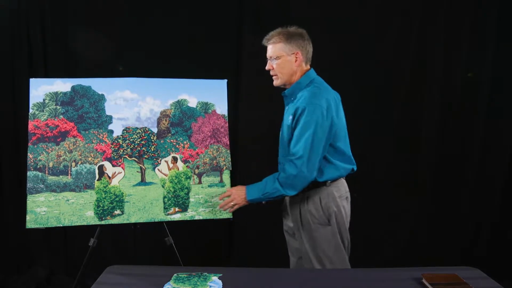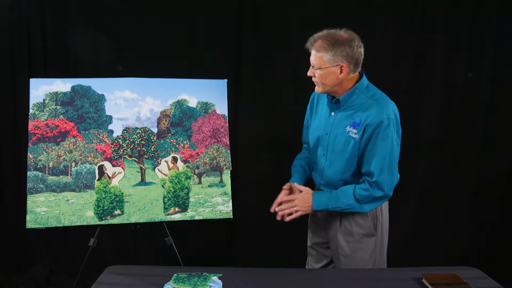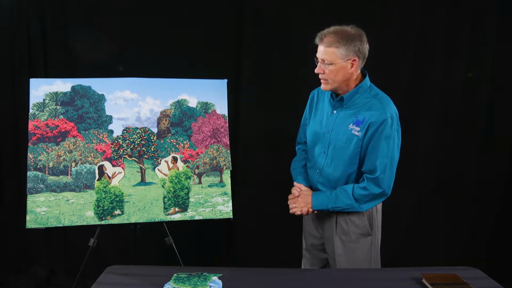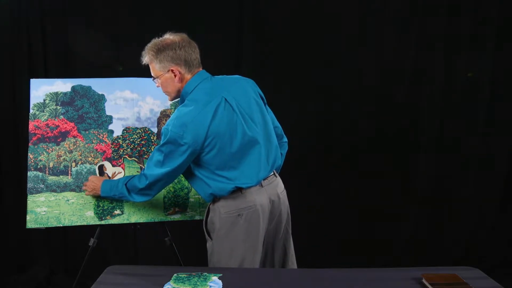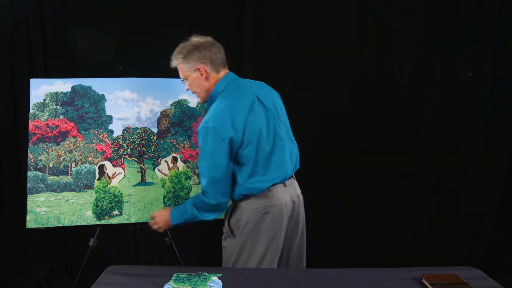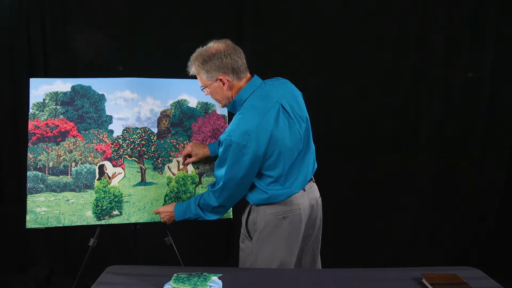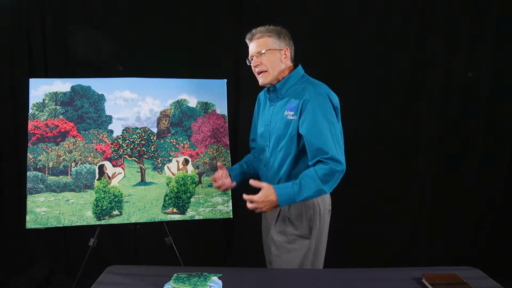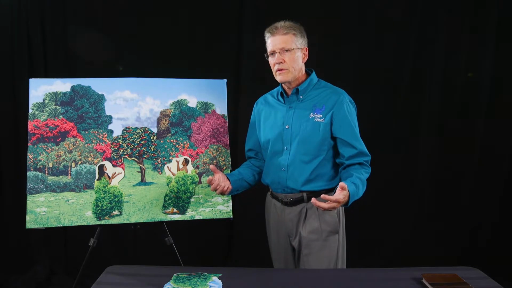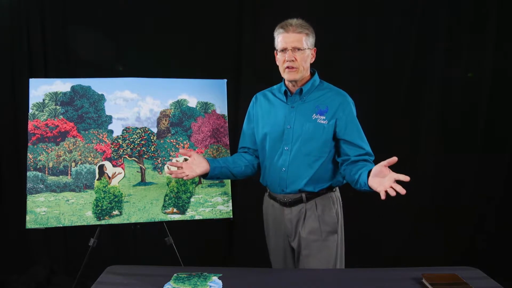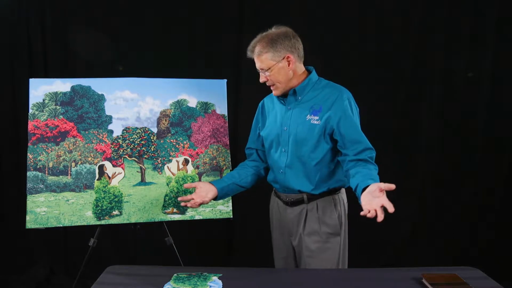Something else I want to talk about is the positioning of your figures. Hopefully, if I've done this correctly, and I believe I have, these figures should look like they're straight up and down, okay? What happens if you get them off a little bit, so it looks like the figure is leaning? It creates a tension in your audience. Children, youth, it doesn't make any difference. They're going to stop listening to you. They're going to stop being impacted by the biblical story because the only thing they can hear in their mind is, that doesn't look right. That's not right.